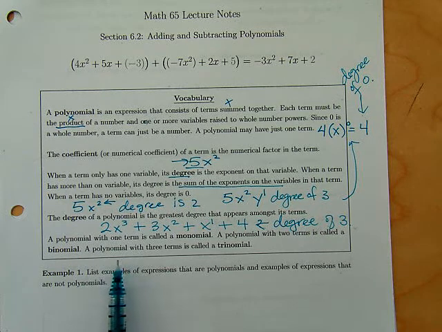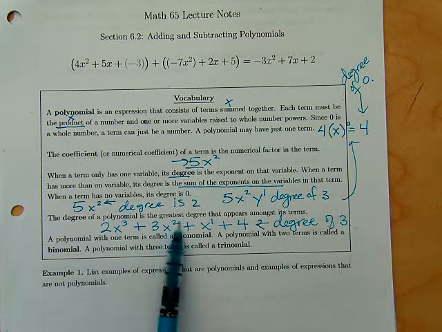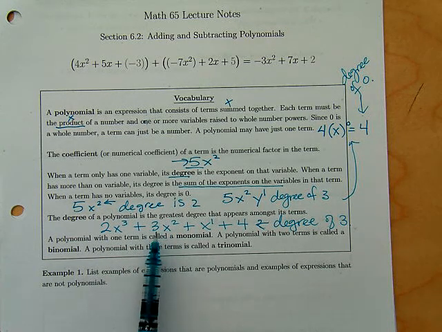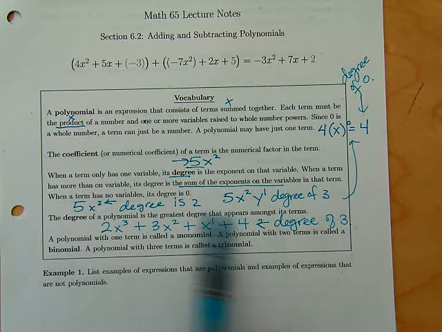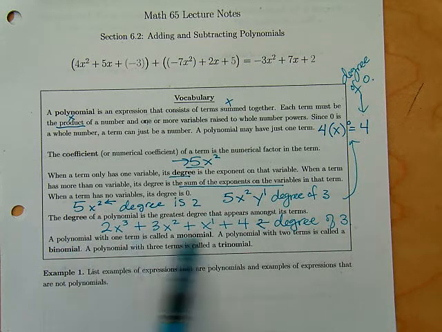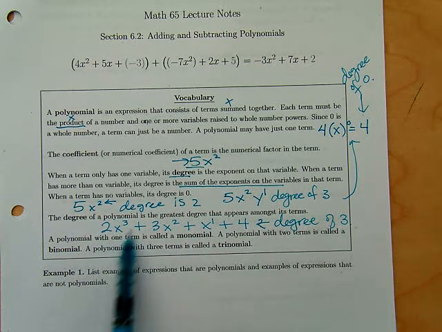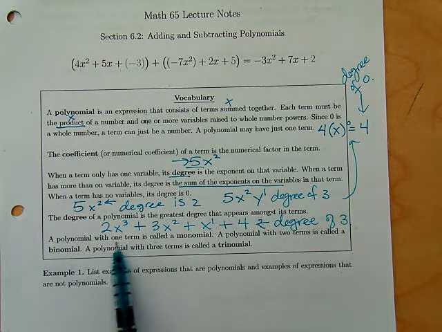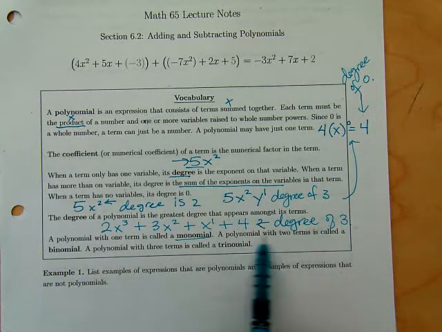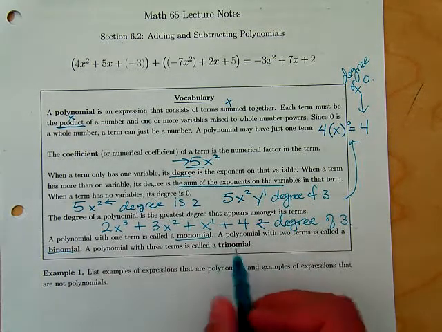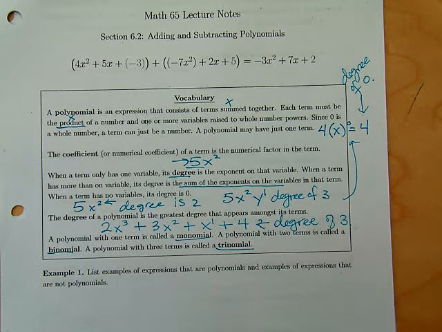If we're going to get into quadratics, which have an exponent of 2, we would call those second degree. This whole polynomial here is third degree, because the terms are all being added together and the biggest one decides. A polynomial with one term is called a monomial. A polynomial with 2 terms is called a binomial. A polynomial with 3 terms is called a trinomial. So 1, 2, 3, right?